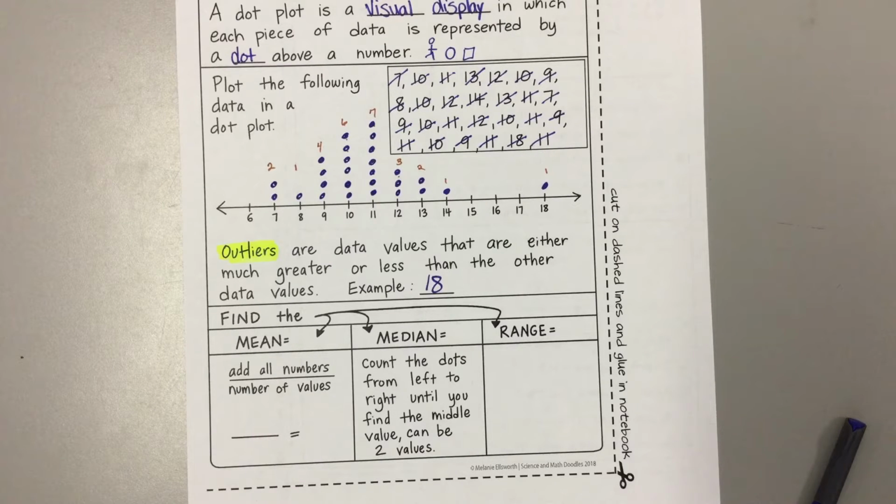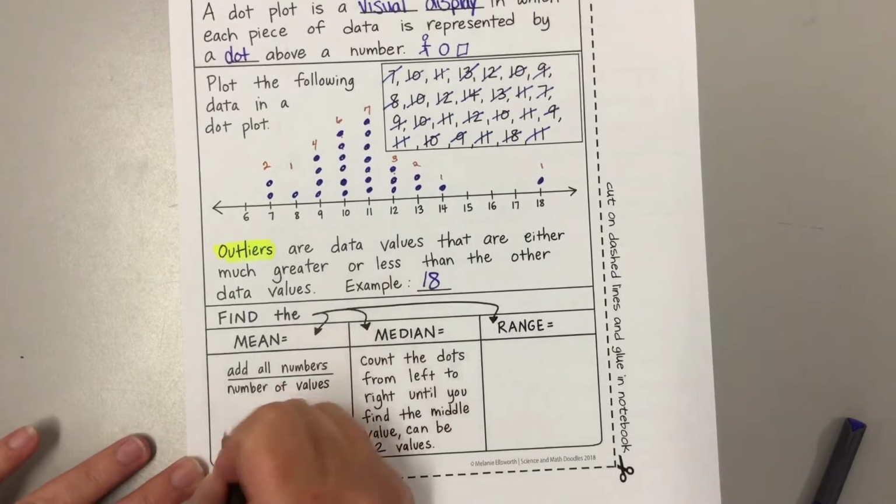All right, tell me some of the sums that you got. Raise your hand. Go for it. What'd you get? 289. Anybody get anything different? Everybody got 289? Perfect. That is what my sum is. So my sum is going to be 289.